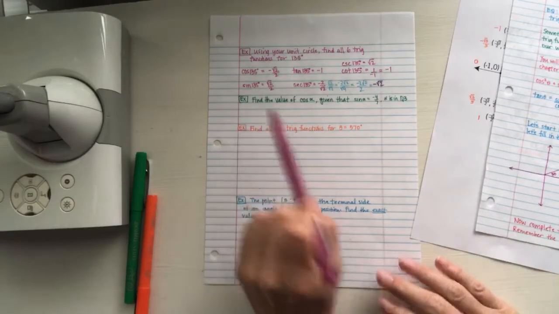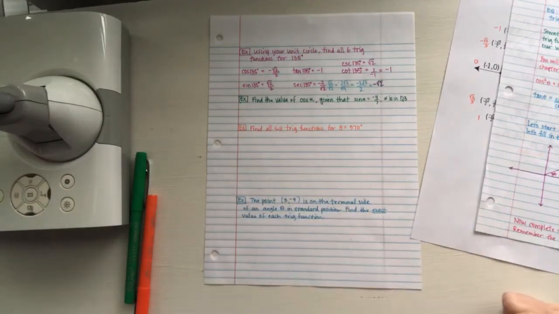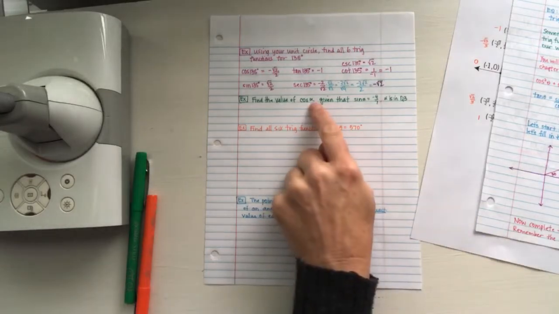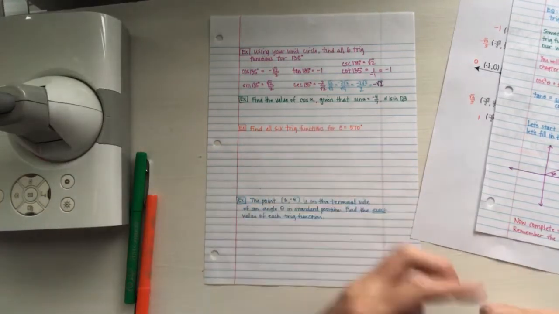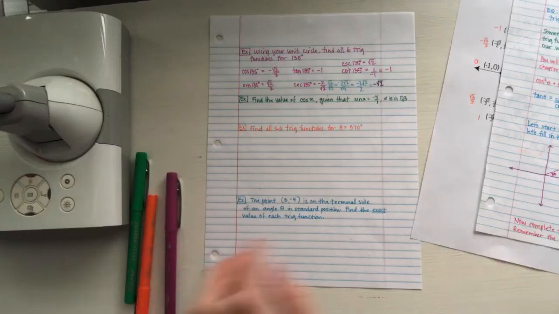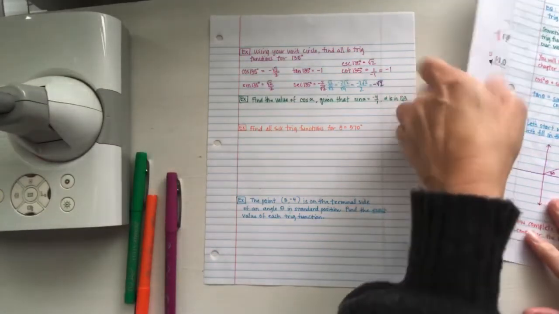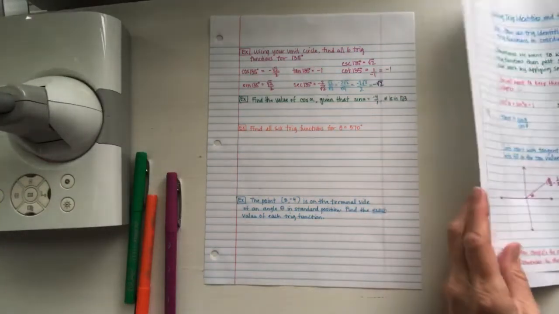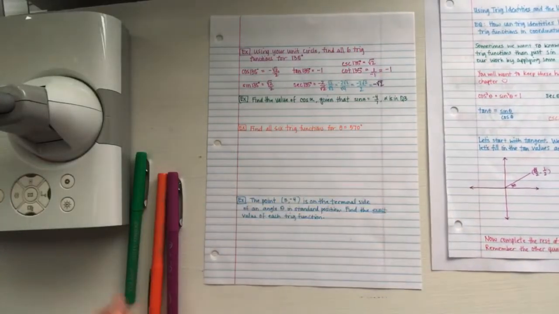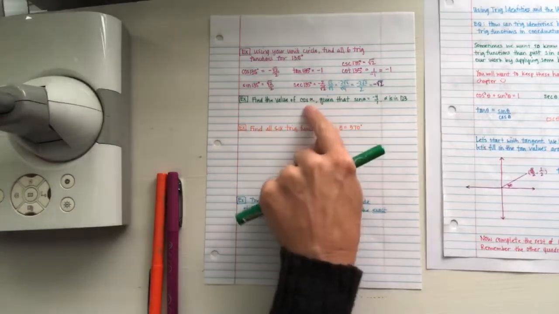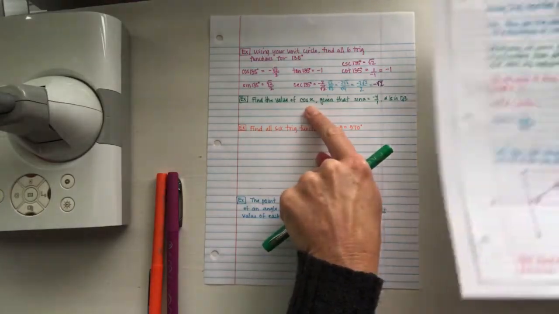Okay, next problem. We want to find the value of cosine alpha. Don't worry about the change in Greek letters. It's all the same. You've got theta, you've got alpha, you've got beta, all these different Greek letters. The only thing that matters is that it's a variable. So just consider it like an x. It doesn't change your work or your understanding of what you're doing. So I just wanted you to be familiar with that before you looked at Pearson.